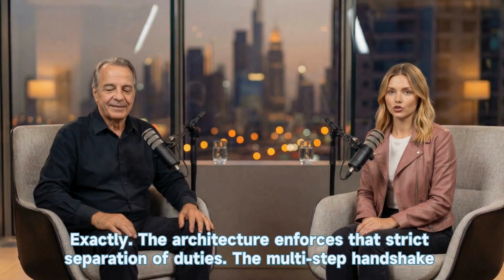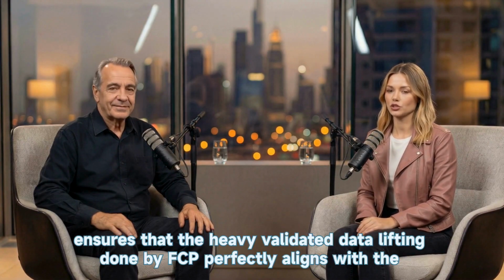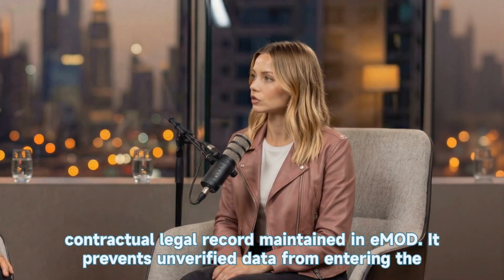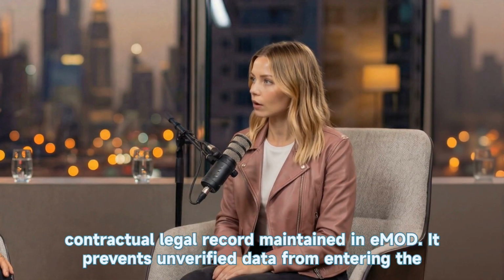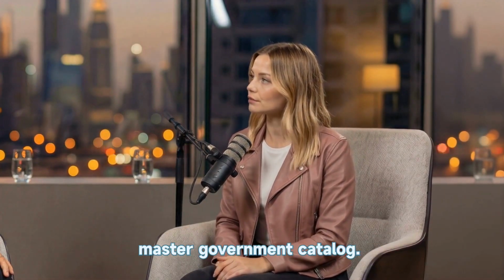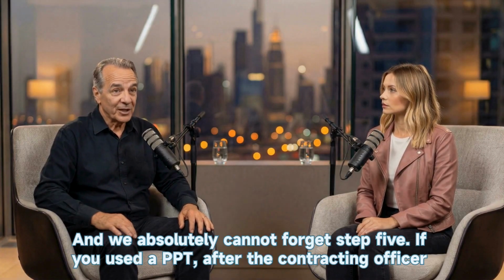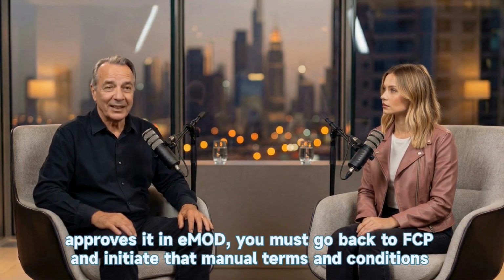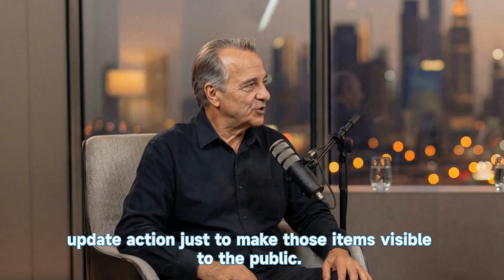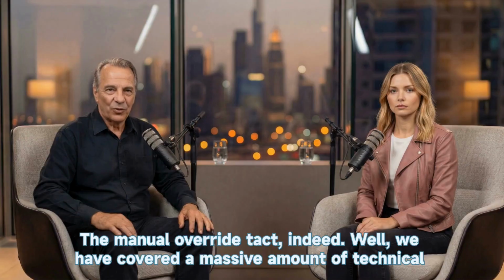Exactly. The architecture enforces that strict separation of duties. The multi-step handshake ensures that the heavy validated data lifting done by FCP perfectly aligns with the contractual legal record maintained in eMod. It prevents unverified data from entering the master government catalog. And we absolutely cannot forget Step 5. If you used a PPT, after the contracting officer approves it in eMod, you must go back to FCP and initiate that manual terms and conditions update action just to make those items visible to the public. The manual override tax. The manual override tax, indeed.